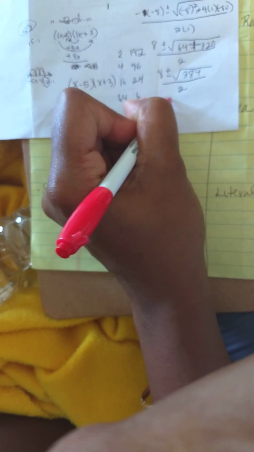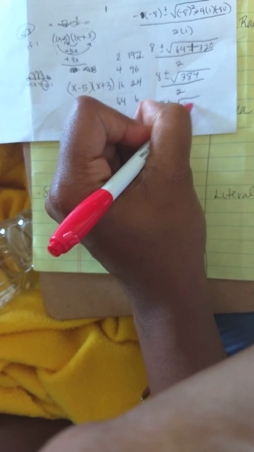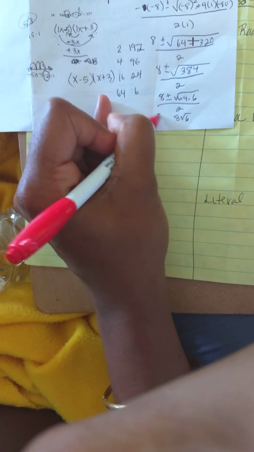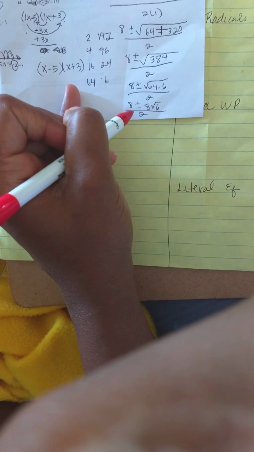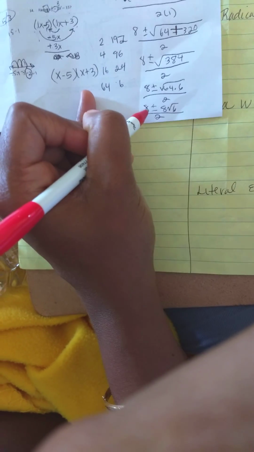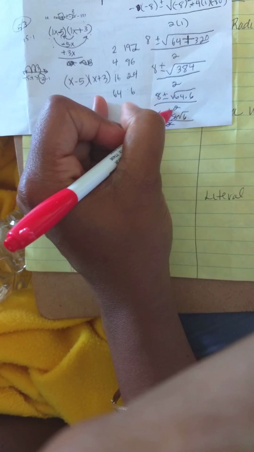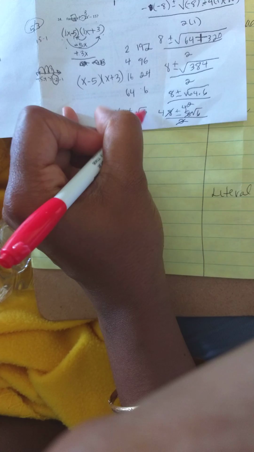I know that it's 8 plus or minus the square root of 64 times 6 over 2. The square root of 64 is 8. Add an 8 plus or minus here, over 2. The greatest common factor of 8, 8 and 2 is 2. So I can divide that out, and that gives me 4. So this is 4 times 1 plus or minus the square root of 6.